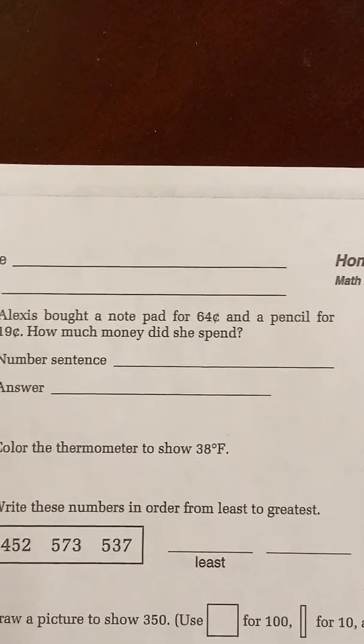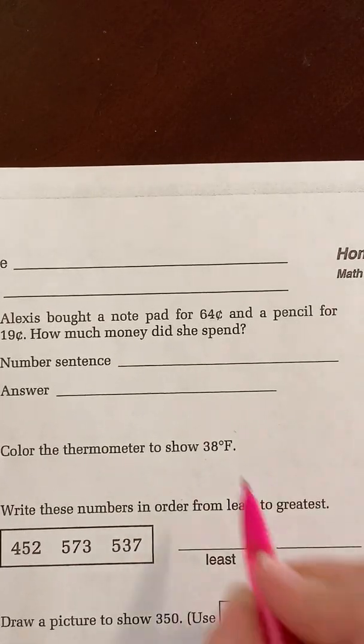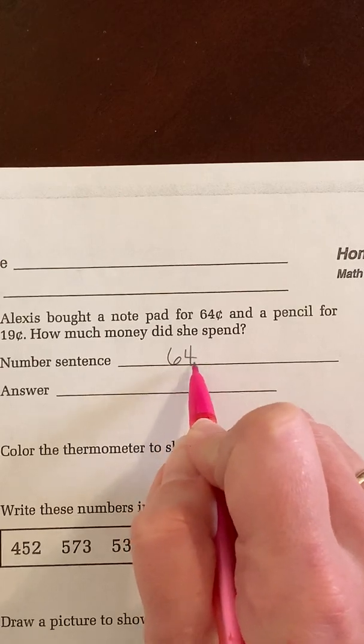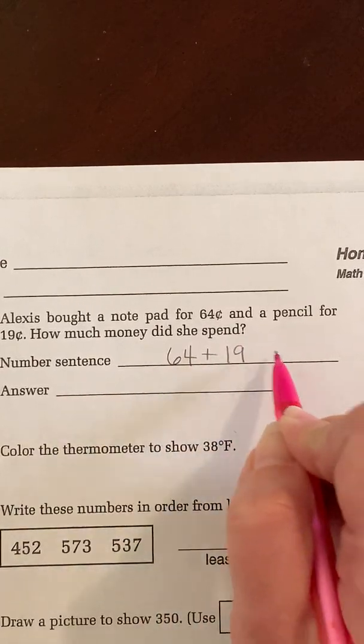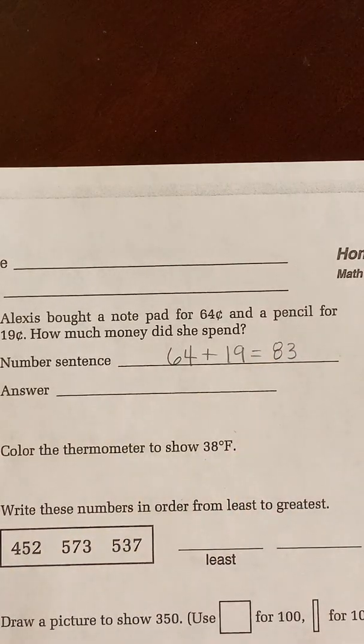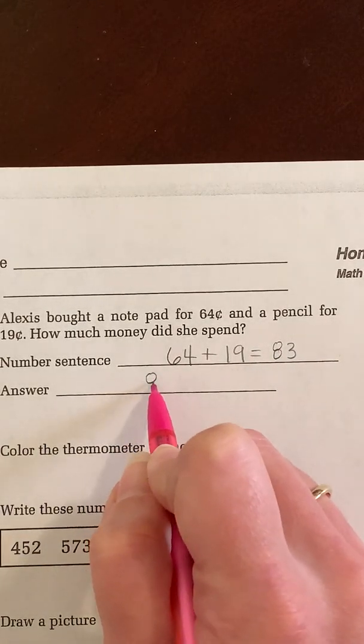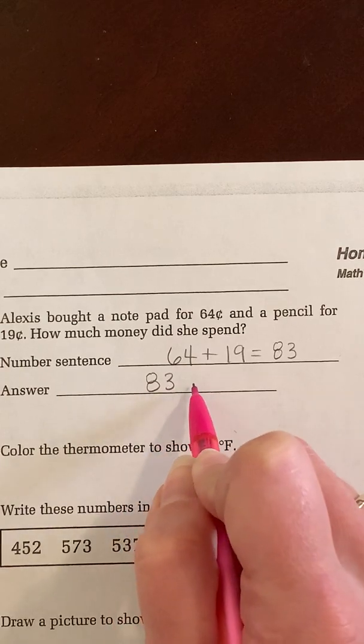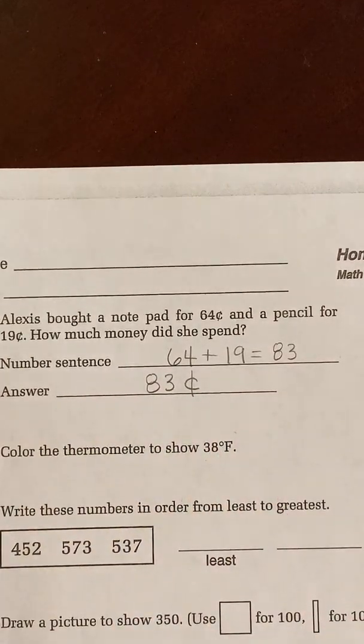Let's write our number sentence. 64 plus 19 equals 83. My answer is 83 cents.